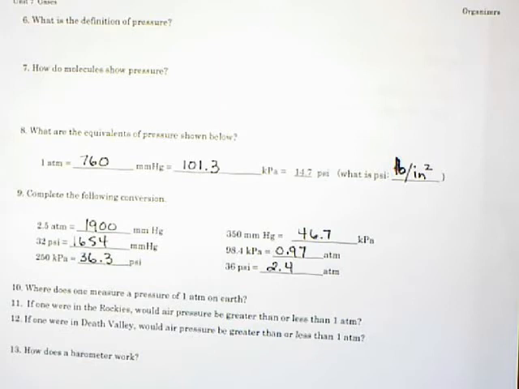And then also you can see the answers to the conversions. Just do a little dimensional analysis problem to get these, and double check what you have there. 1900, 1654, 36.3, 46.7, 0.97, and finally 2.4 are your answers.